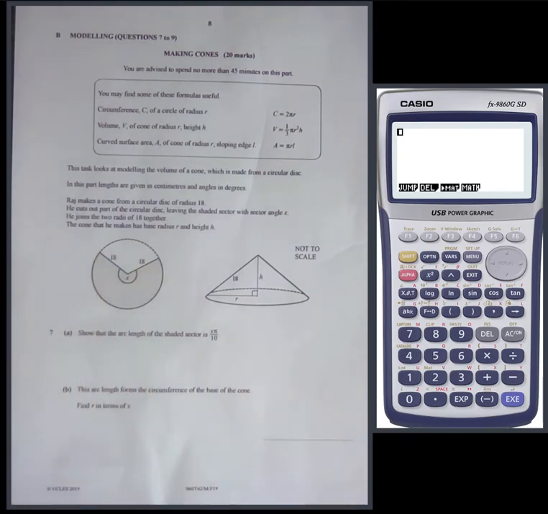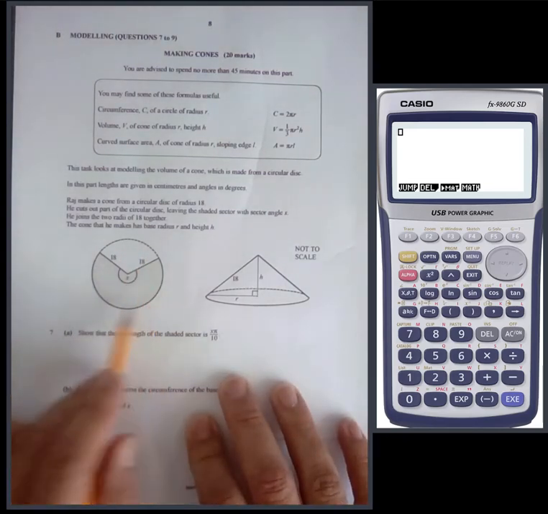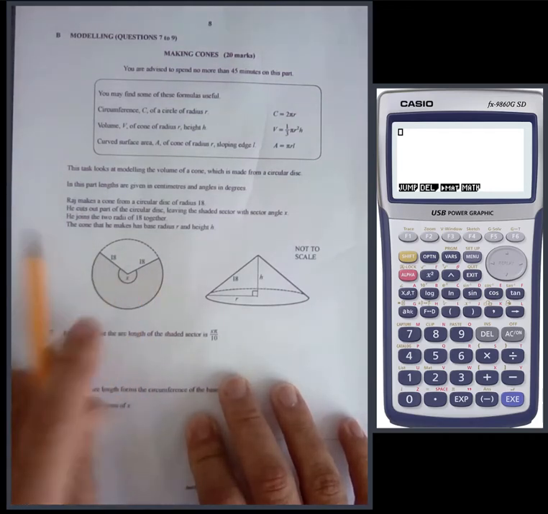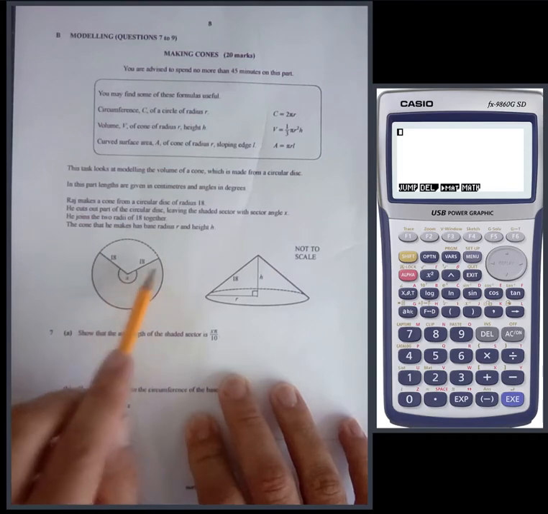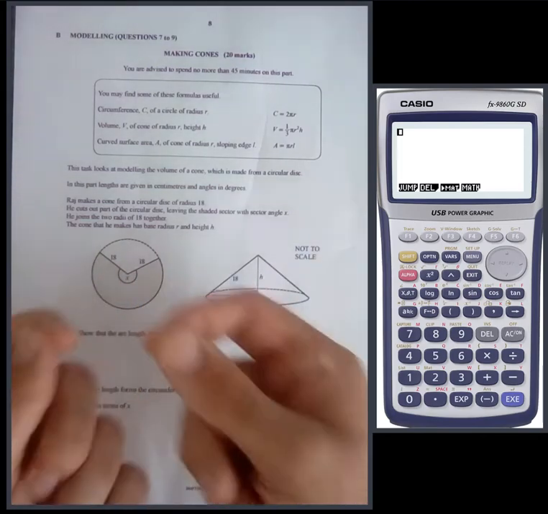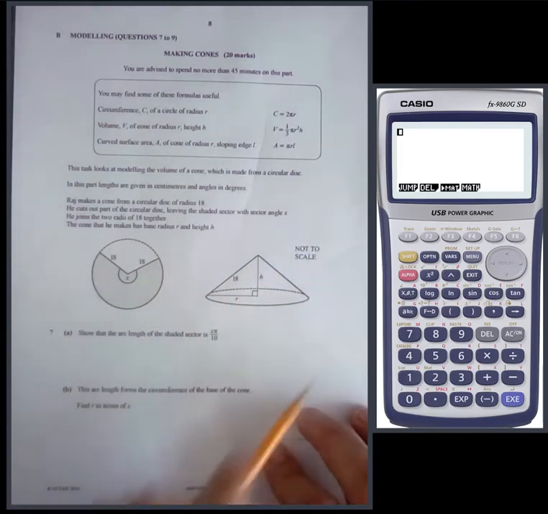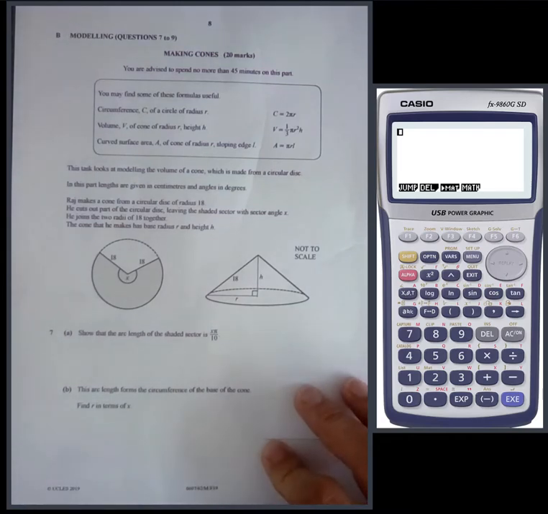The cone that he makes has base radius r and height h. So what he does, he gets a circle here, he cuts an angle out, makes a sector, doesn't use this bit, he does use this, and he folds it around, and then he makes a cone out of it. The cone that he makes has base radius r here and height h.